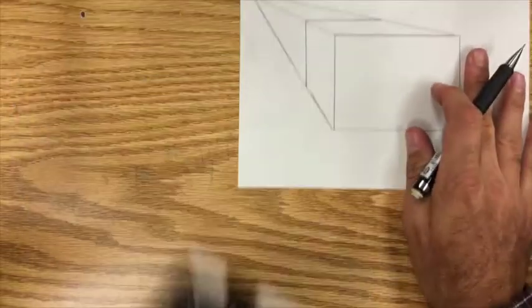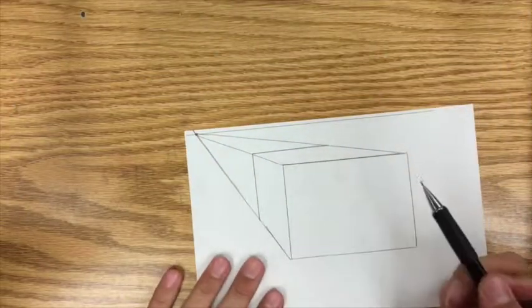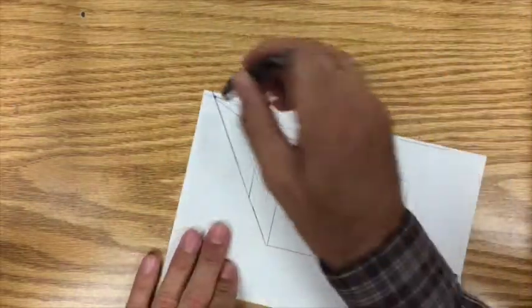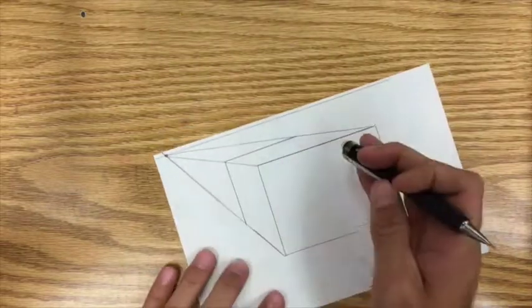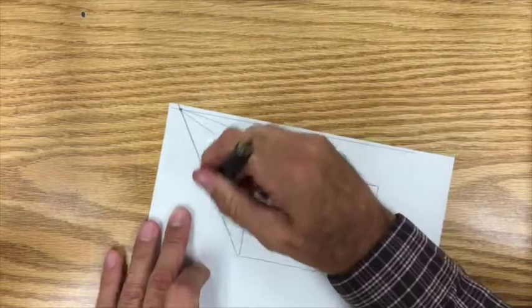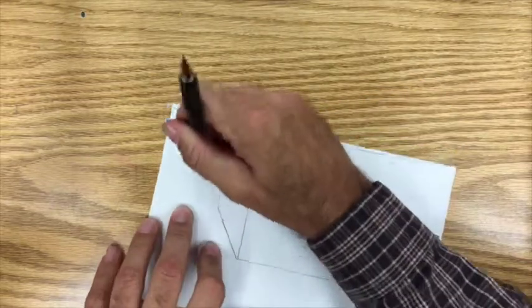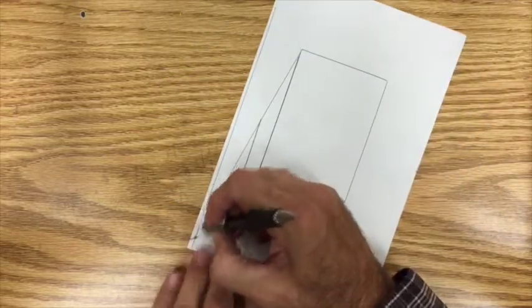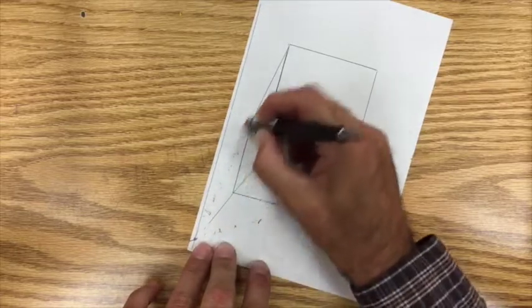So there, I've got the top. Now I haven't made a roof yet. For the roof, we will keep this vanishing point, and when we go to draw the roof, the corners and things of the roof will also be going back to this vanishing point. But for right now, we've got a box. So we can get rid of these lines. We don't need them anymore. We're going to keep that horizon line in there for now.